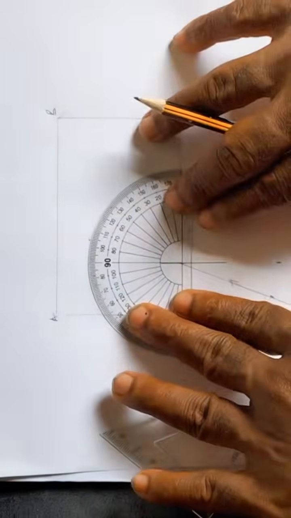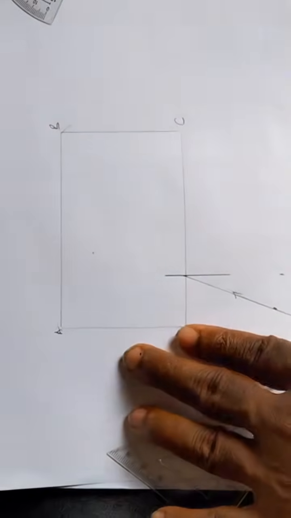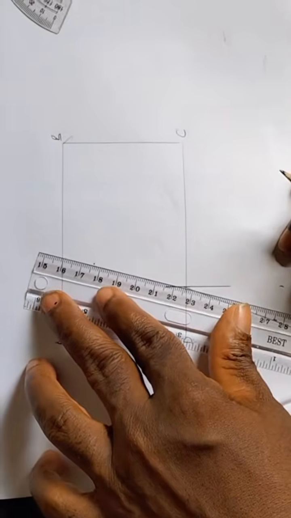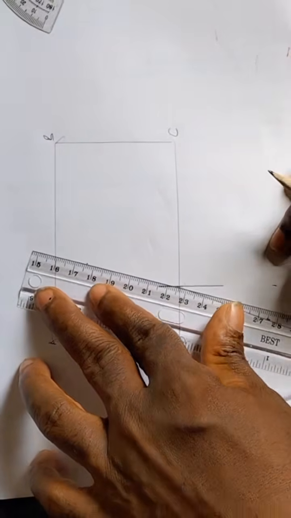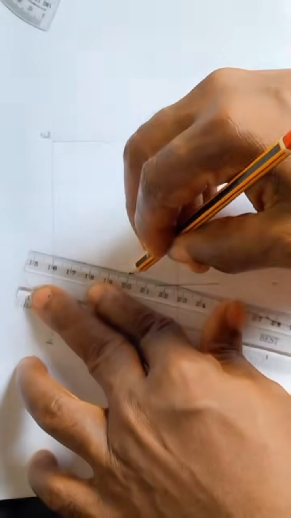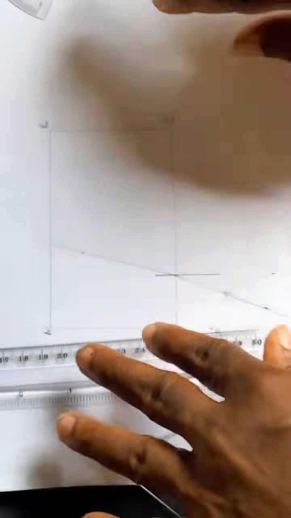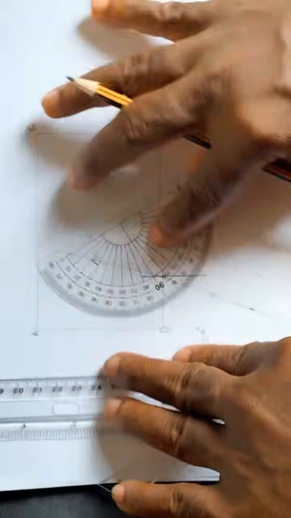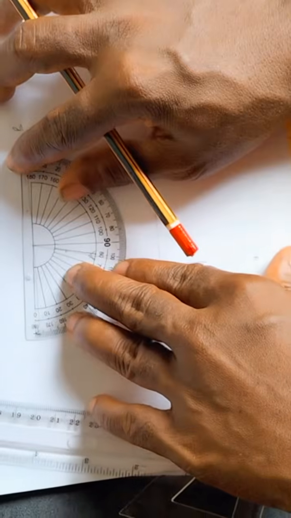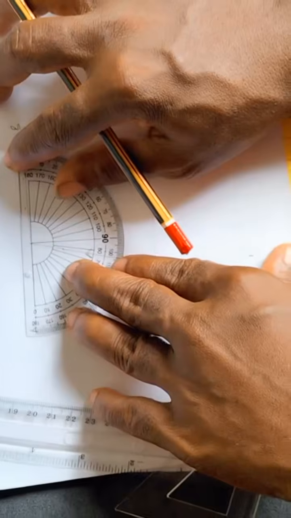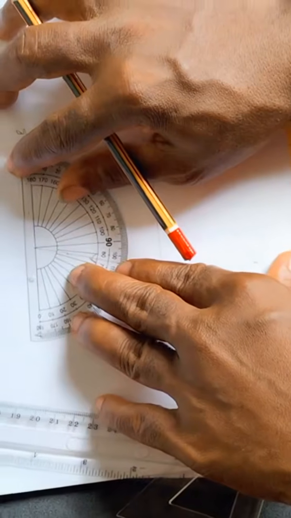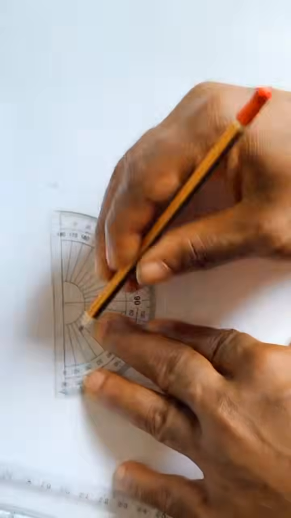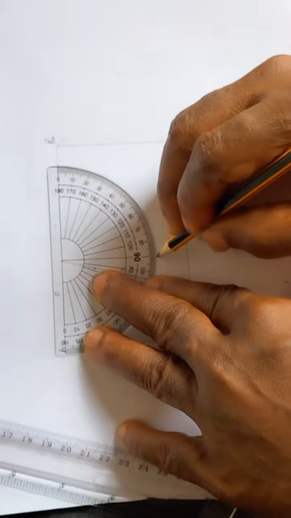Having done that, remove the protractor and draw a line from the point of incidence crossing the place that was spotted to be 13.2 degrees. Then we put an arrow showing the ray is going forth. Then we put the protractor back again, cover the baseline very well, and mark your normal.